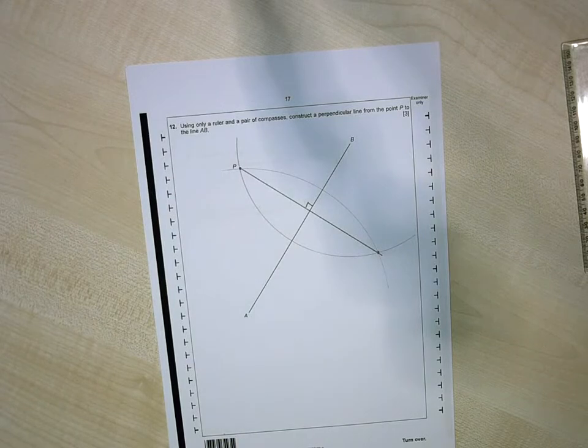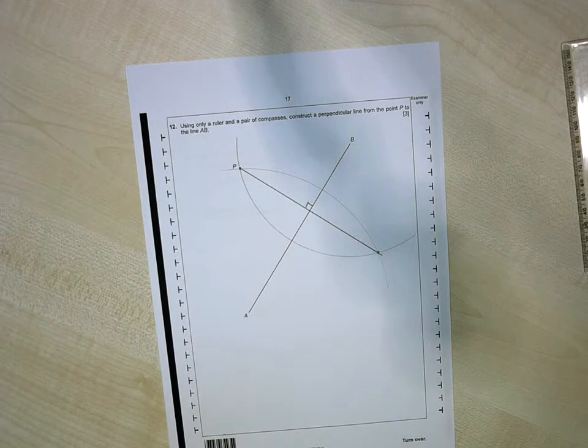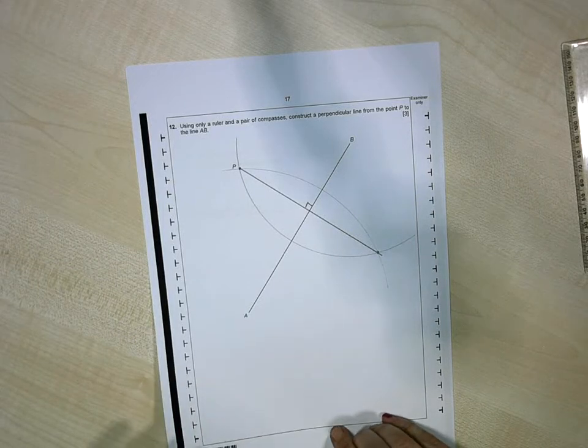Again, that's a lovely 3-mark question there. There's 1 mark for making sure that you draw the line in there, so that would be an easy mark to lose if you didn't draw that line in. So make sure that that's in there.